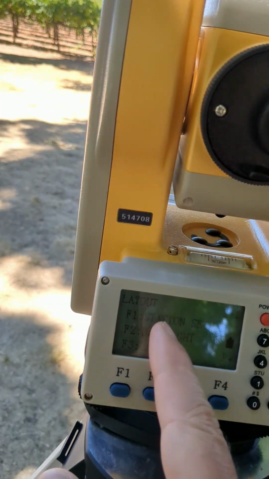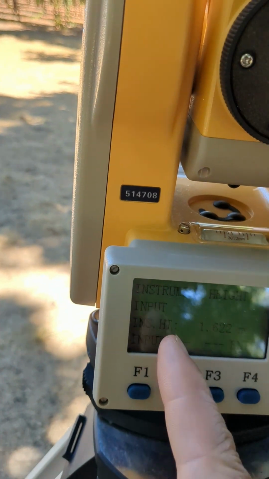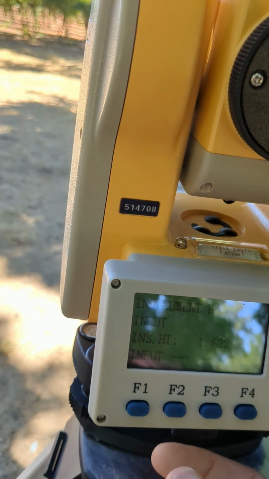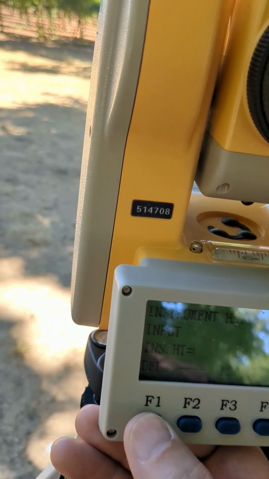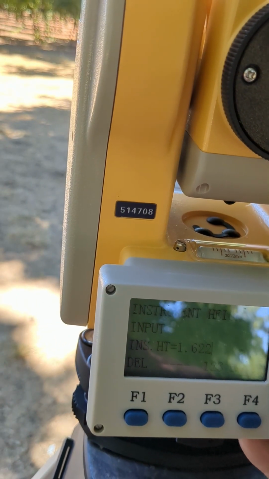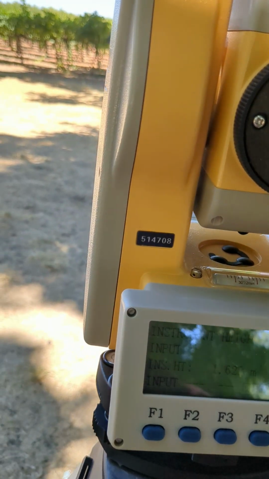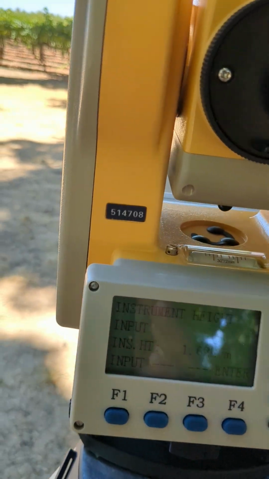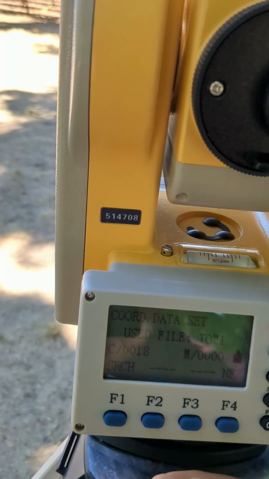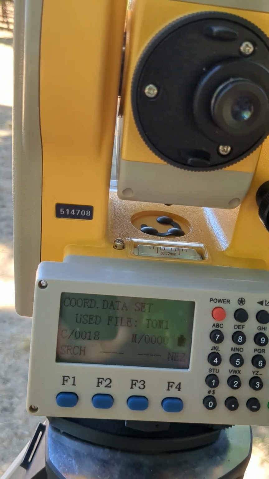Now I have to do my station setup. Station setup, I press F1. The first thing it wants to know is the height of the instrument. And I can press the input button here to enter a number, 1.622 meters. Hit enter, and that will set up my measurement. Now that I've entered the instrument height, I will press enter again, and it asks for the coordinate data set, because we're going to work in UTM coordinates.